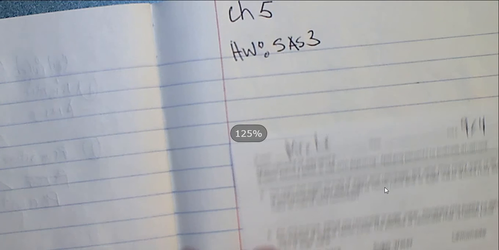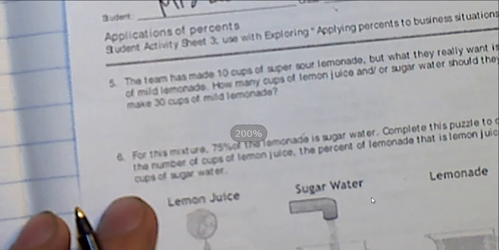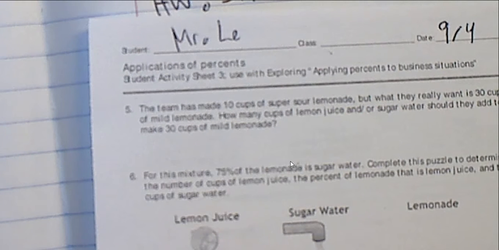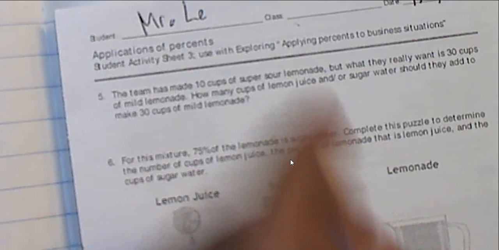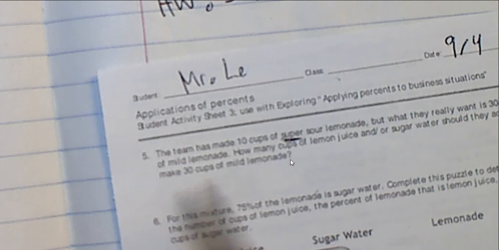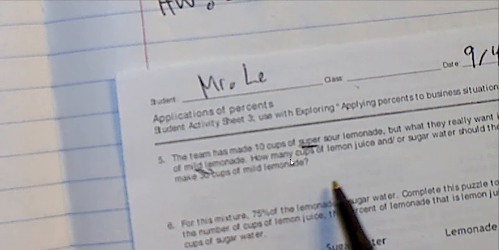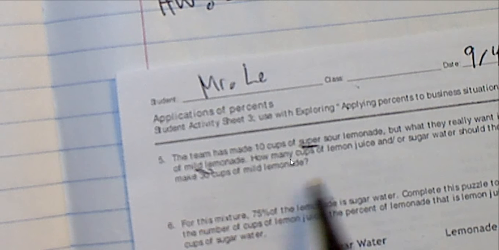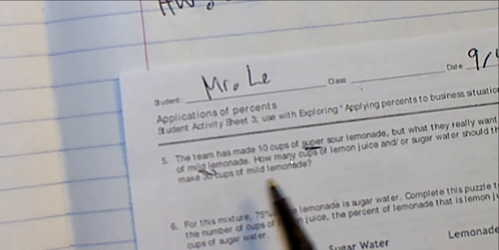Let's zoom in. It says this. The team has made 10 cups of super sour lemonade, but what they really want is 30 cups of mild lemonade. How many cups of juice and or sugar should they try to add to make 30 cups of mild lemonade? Well, right now, let's look at our 2 recipes.